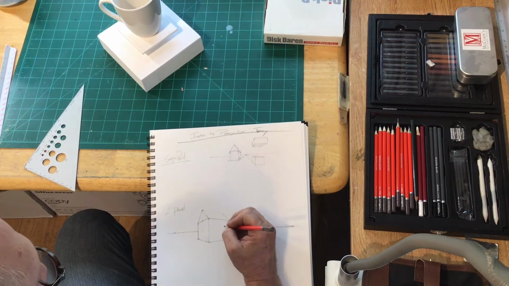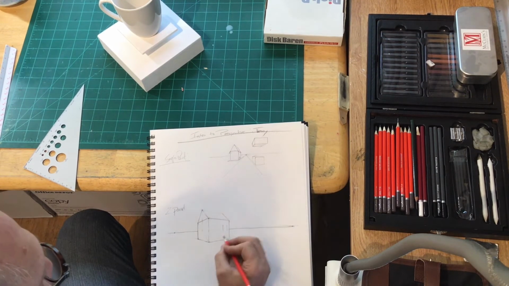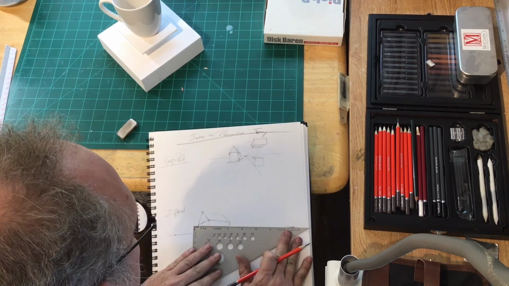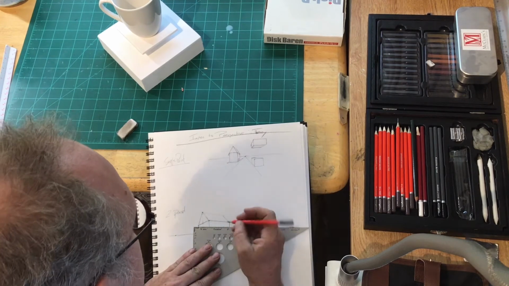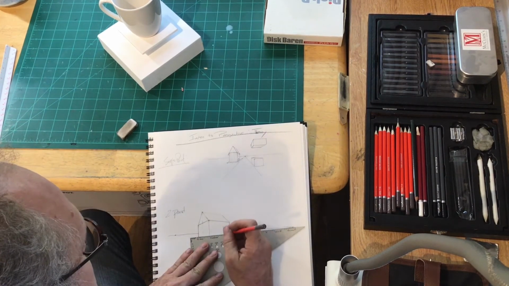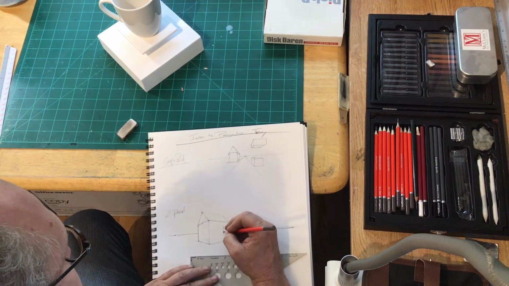And I could put a window here with vertical lines, and the top and the bottom of that window go back to this vanishing point. Everything always goes back to vanishing points. The bottom would go there to that vanishing point.